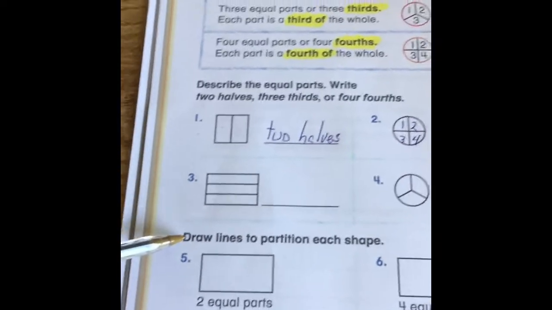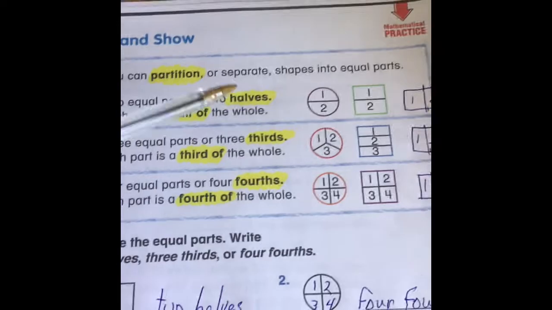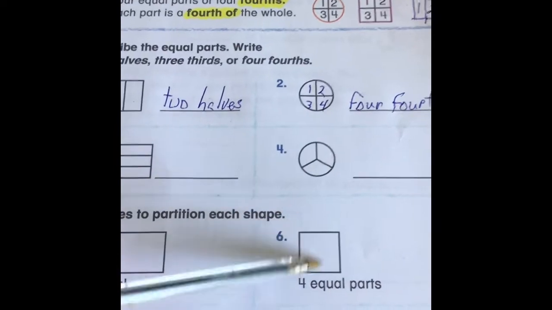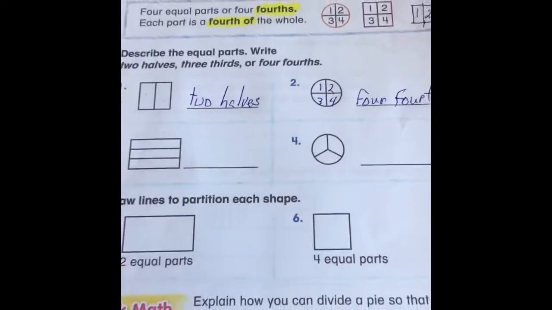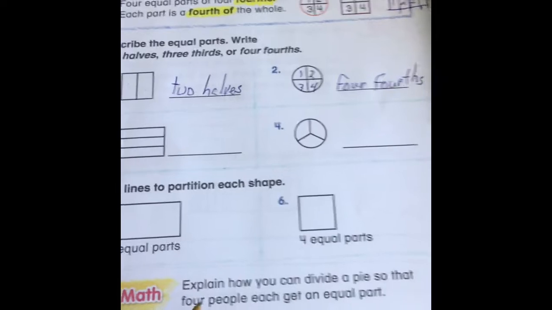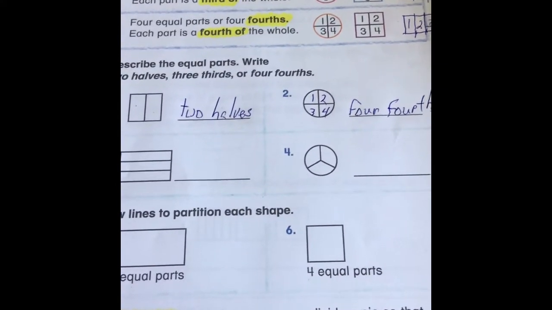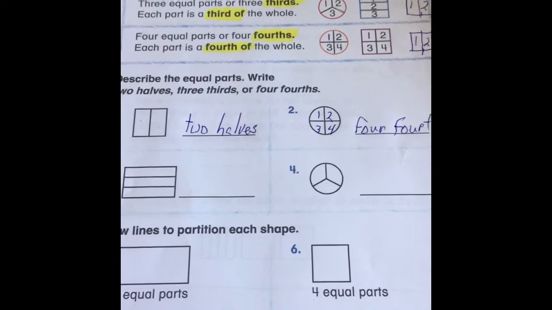And then here you're going to draw lines to partition each shape. Now remember, partition means to separate into equal parts. So here you got to put this one into 2 equal parts, and then this square you have to put into 4 equal parts. Let's look at the talk math. It says explain how you can divide a pie so that 4 people each get an equal part.